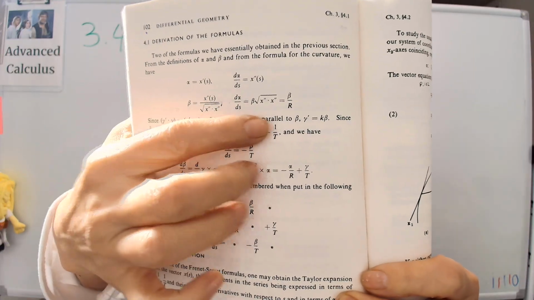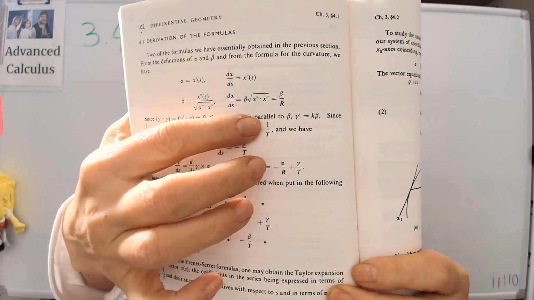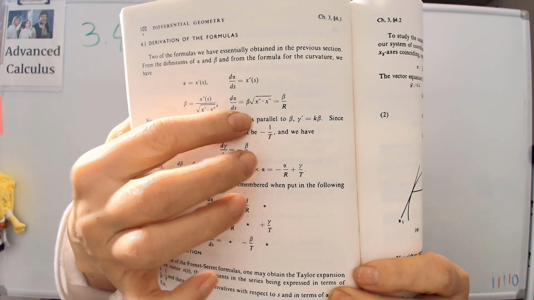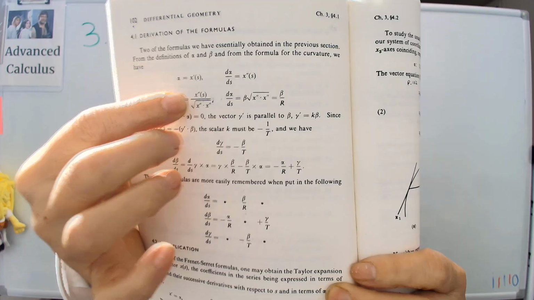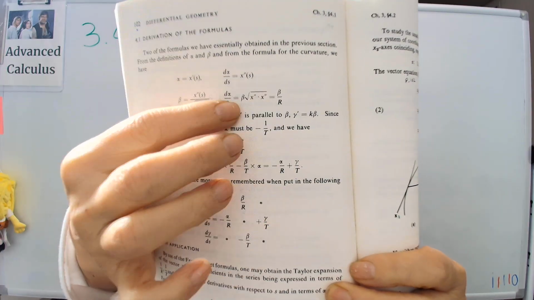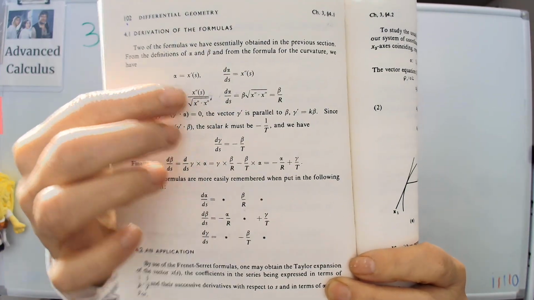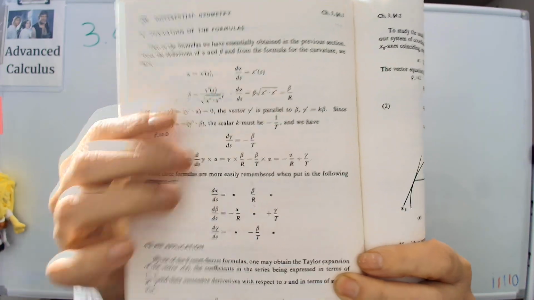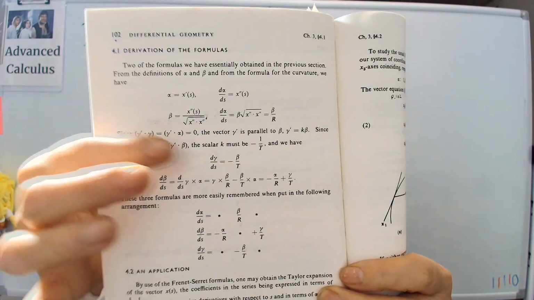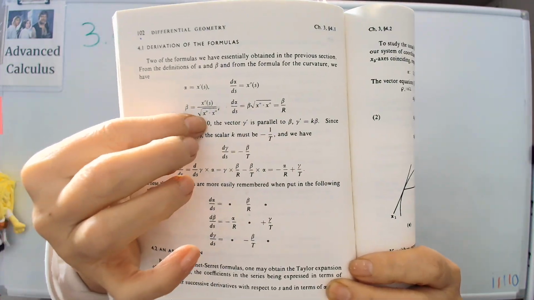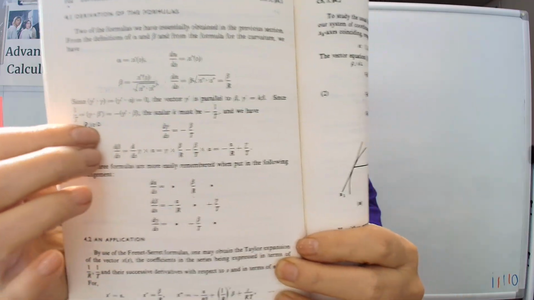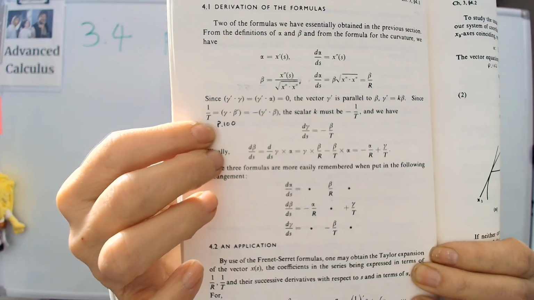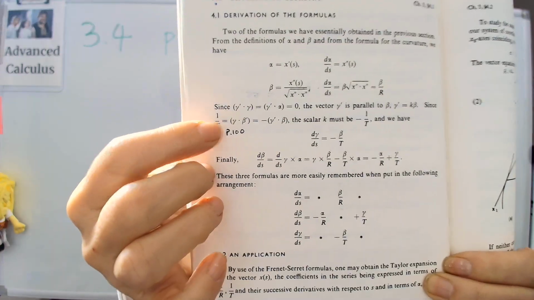Now this one, d alpha by ds, ends up being beta getting rid of its denominator. Or you can say beta times 1 over r, being that 1 over r is the magnitude of x double prime. And similarly, we can consider the next trick that we're going to do.